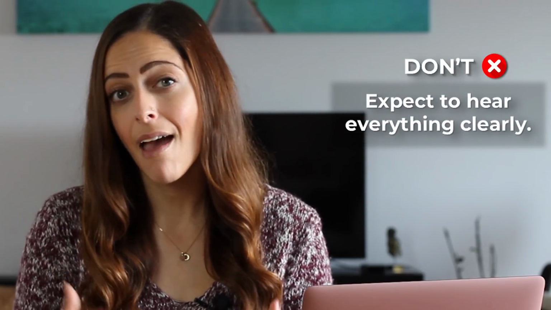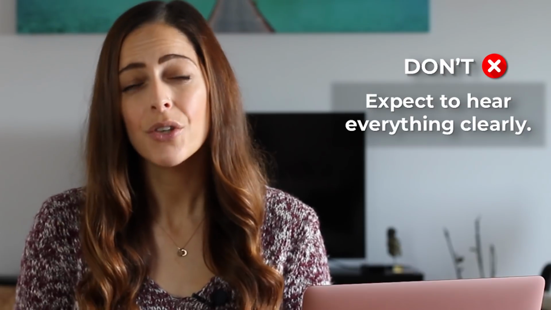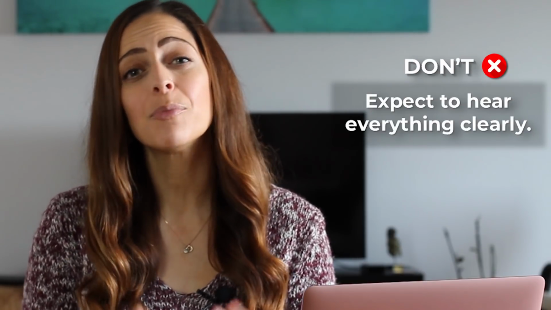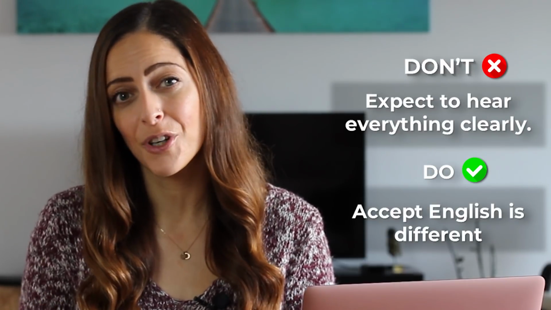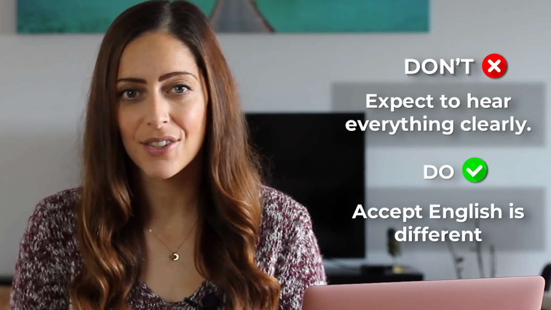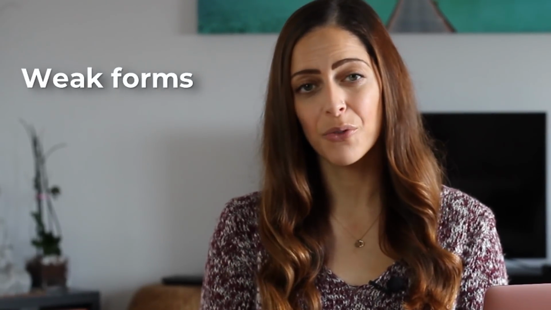This happens when students expect to hear every single word clearly. So one of the crucial ways to develop your fluency is to accept the fact that English might be different to your native language. So let's take a look at some examples of words that have weak forms.